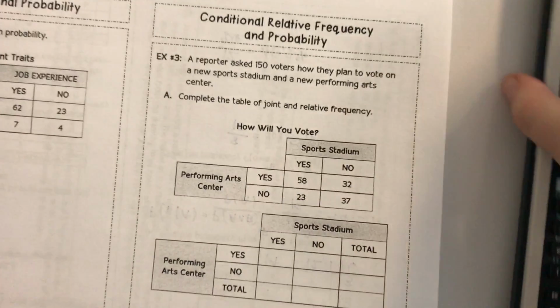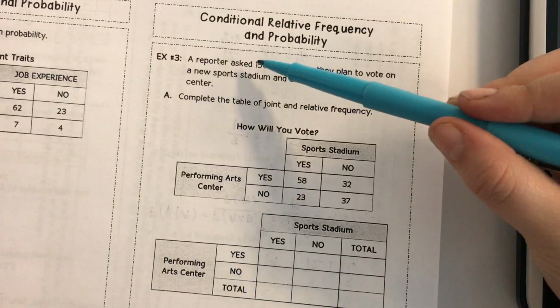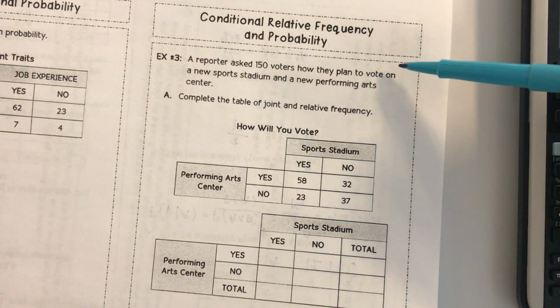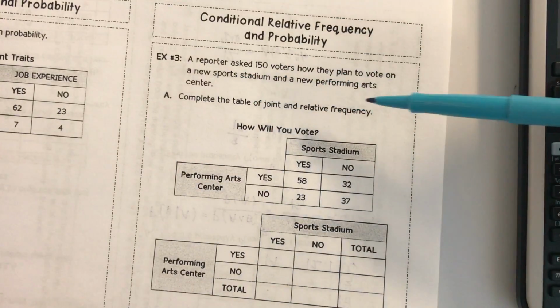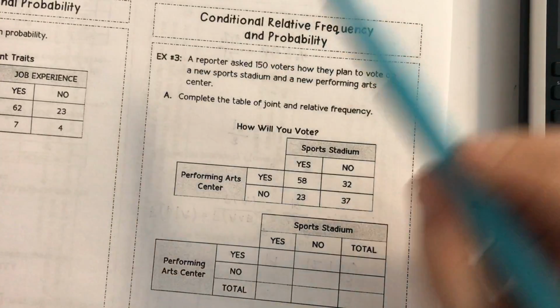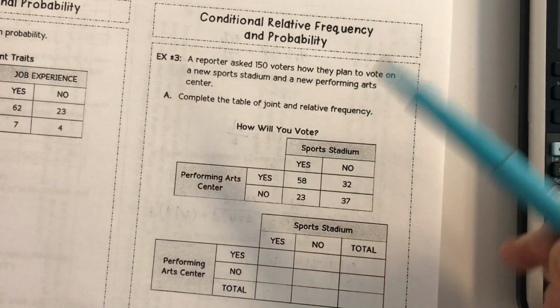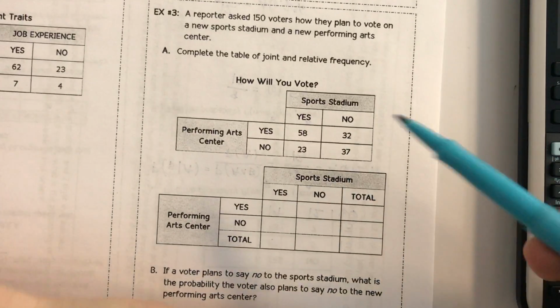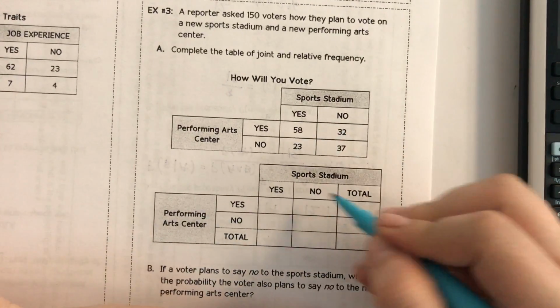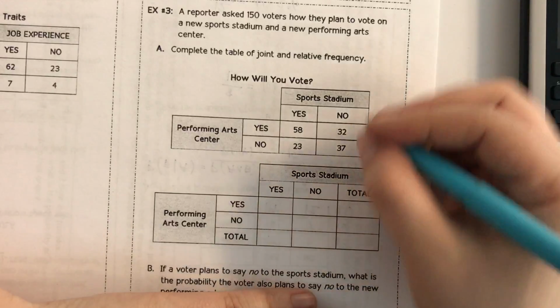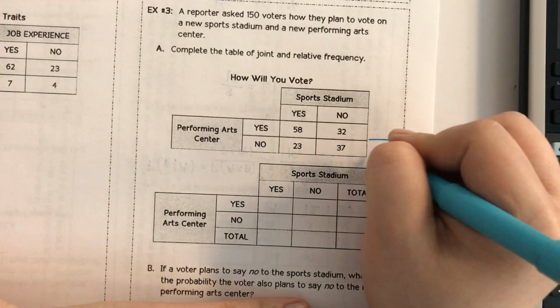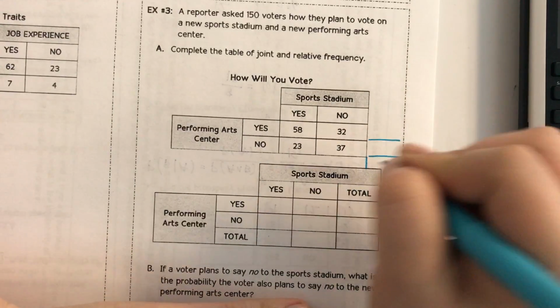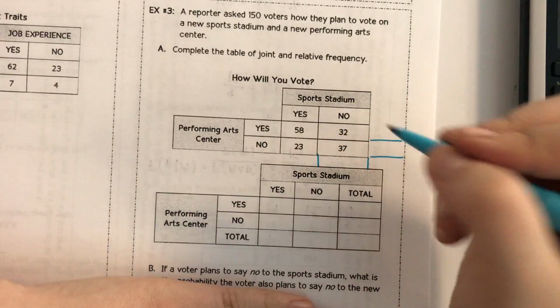A reporter asked 150 voters how they plan to vote on a new sports stadium and a new performing arts center. Complete the table of joint and relative frequency. So we're going to take this table and fill in this table. So before we can fill this in, we need to know totals. Again, we always need to know totals. So I'm just going to put a line here, a line here, a line here, a line here.